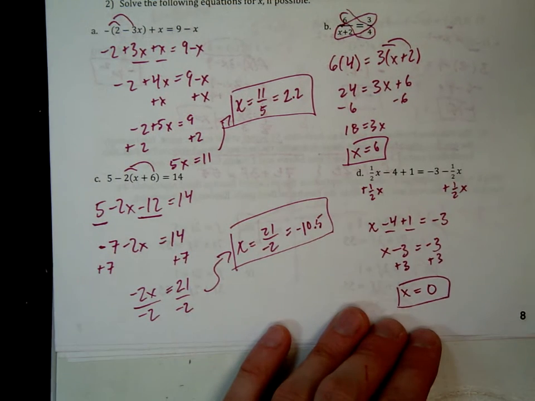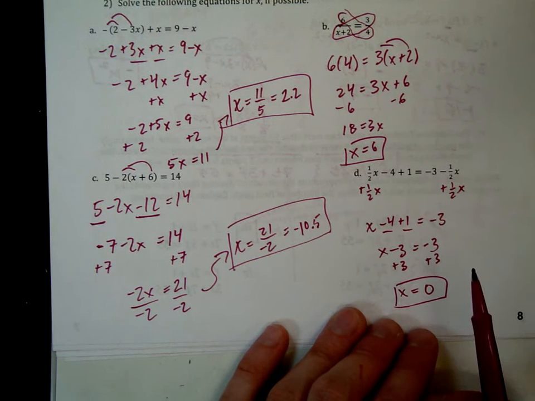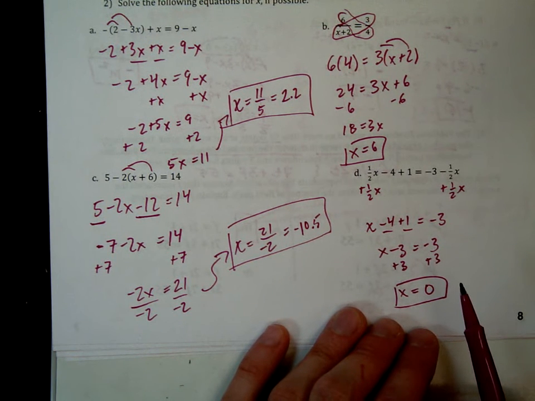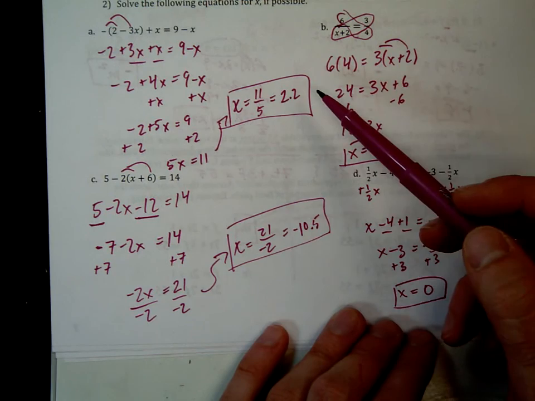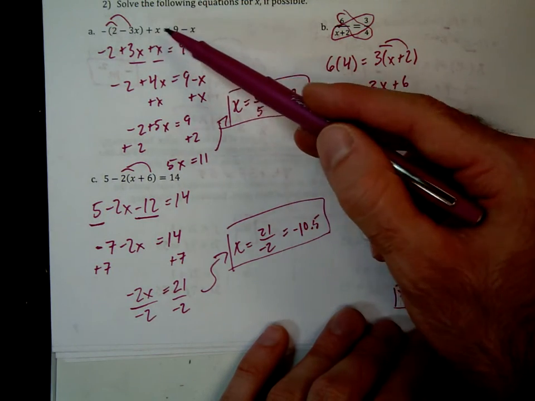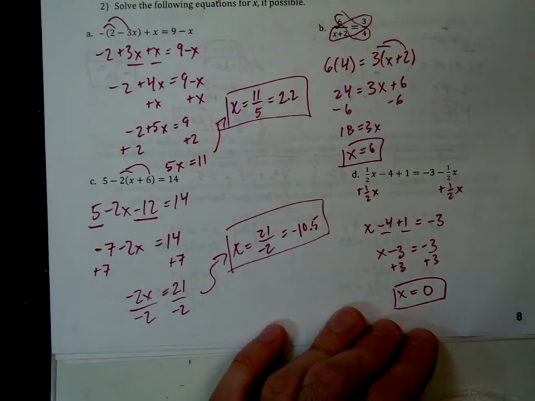And that makes sense, because if you plug in 0 to this equation, you have negative 4 plus 1. Yeah, that checks out, my friends. Hopefully these other answers are right. If I had time, I would plug them back in for x and make sure that it comes out to something true. But I have to catch the train, so let's keep going.